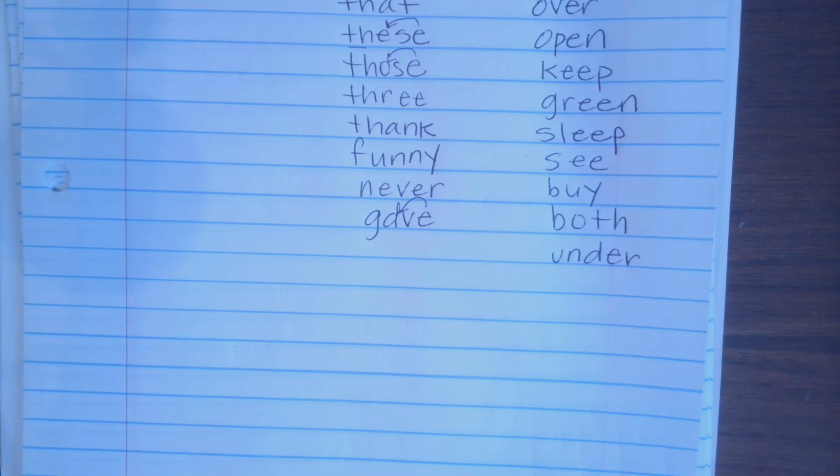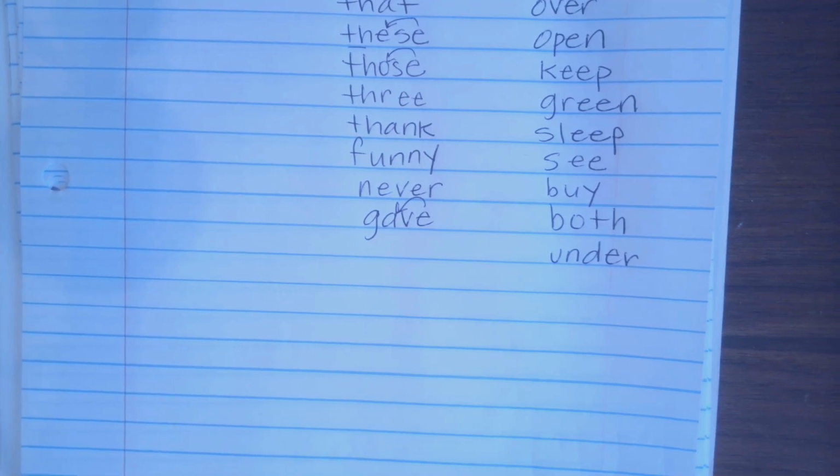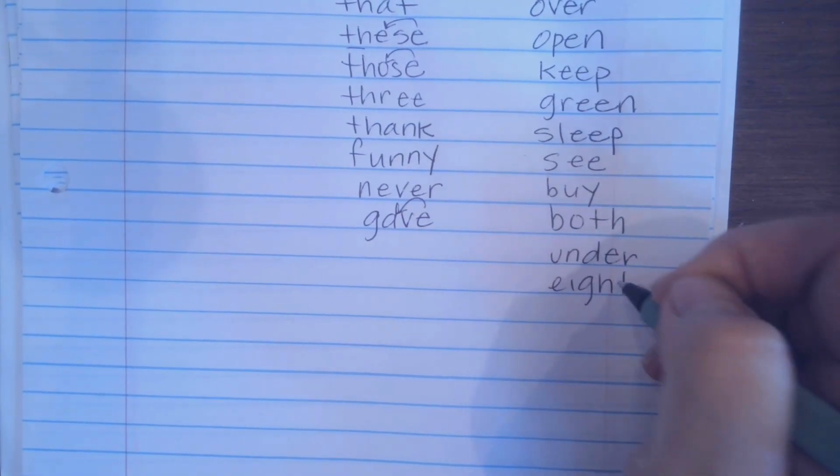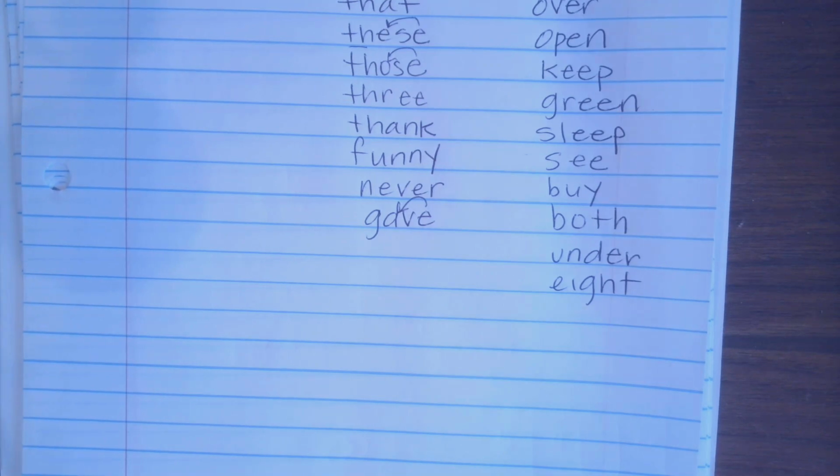We have 3 left. First one is eight. My friend is 8 years old. That one does make sense, but it is eigh makes a, and then we put a t at the end. Eight. So it's not a sight word, but it's a crazy word. Next one is two.